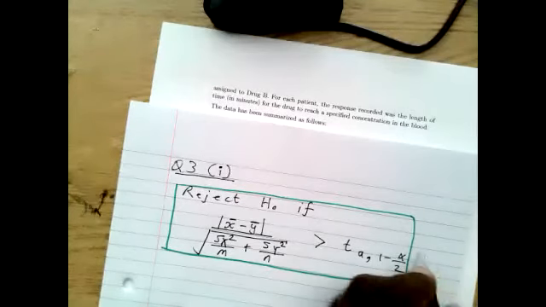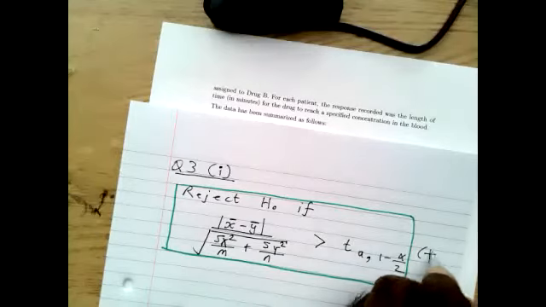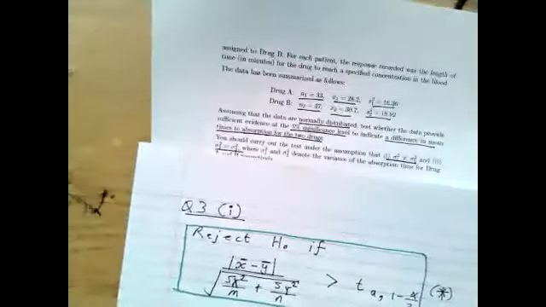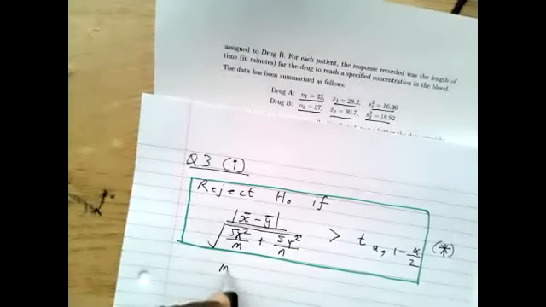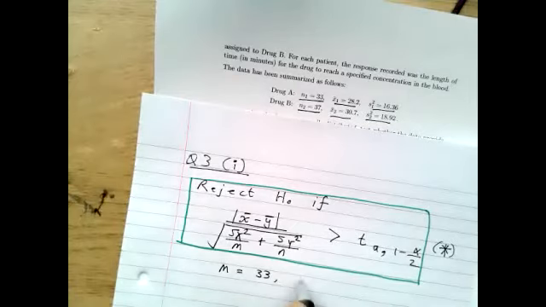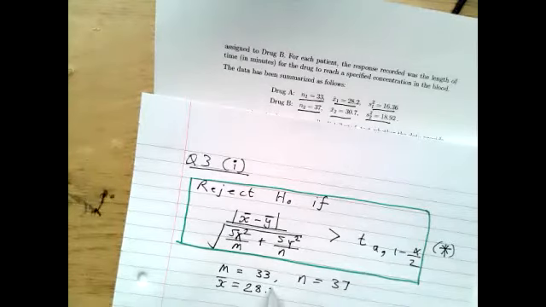Right, so as usual, I'm going to compute the left and the right hand side. Before I do that, let me write down what's given to us. We are told that m is equal to 33 and n is equal to 37. We are told that x bar is 28.2, y bar is 30.7.